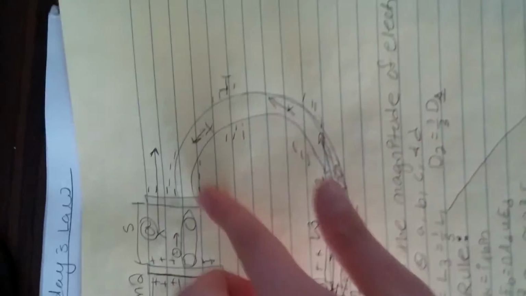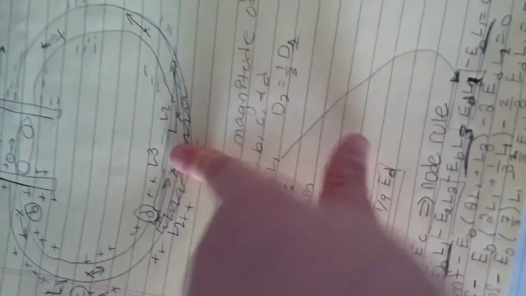I knew I had another EB L1 going out. So here, actually, there's an EB L1 here and then one there. So I knew I had those two. And I had the EB L3. Well, L3 is different, but the E is the same, so I can combine them. And then I had the small d's, which I also combined and got this equation.